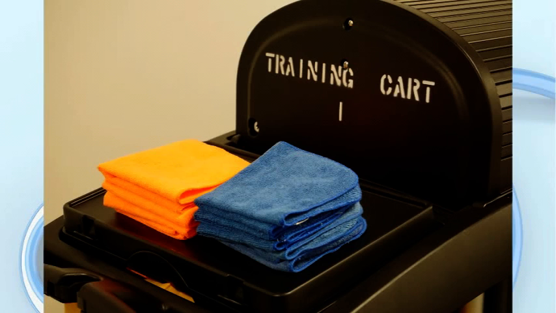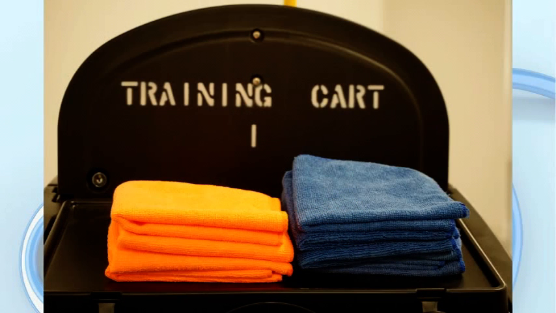Use a blue wiper when cleaning in the patient room. Use an orange wiper when cleaning in the patient restroom. Leave the surface in a clean and streak-free condition.